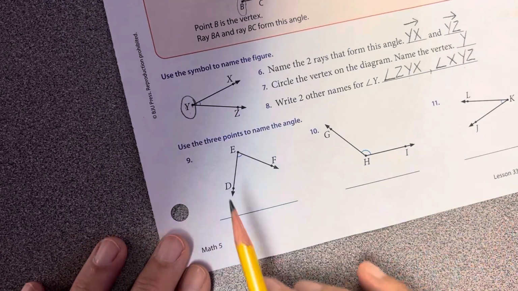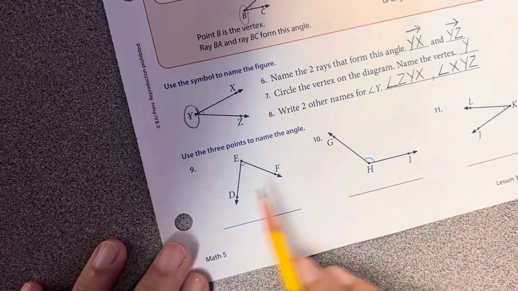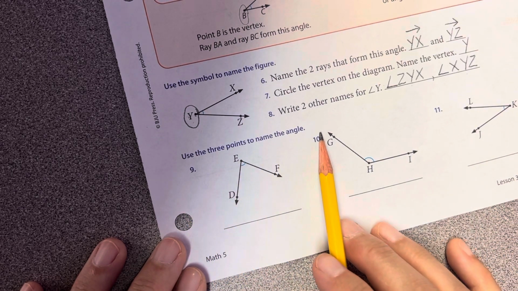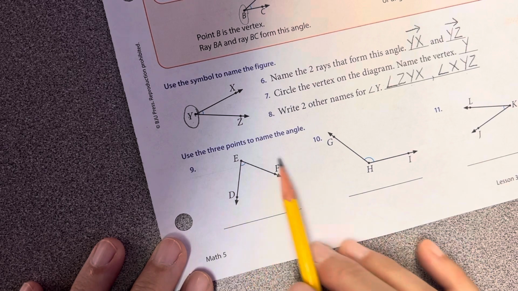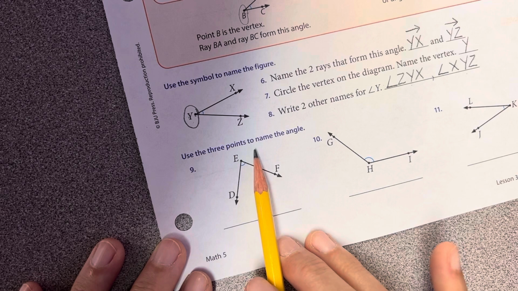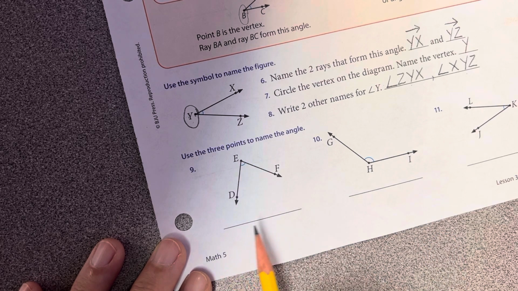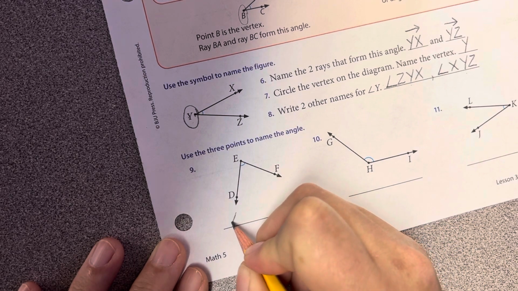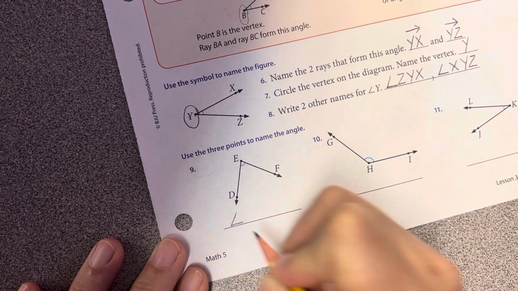Down here for numbers 9 through 11, we're going to use the 3 points to name the angle. So we can go in any direction we want, but because it said use the 3 points, that means we have to have 3 letters down here. So the first one, we're going to make an angle symbol like this.